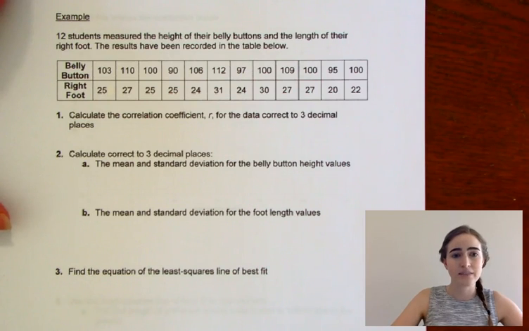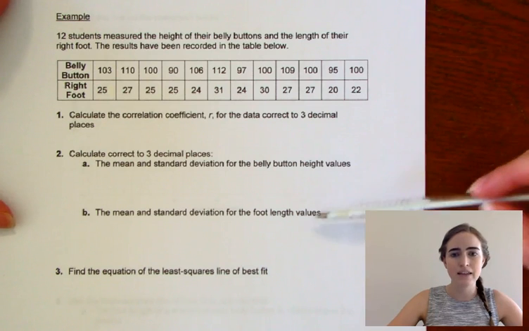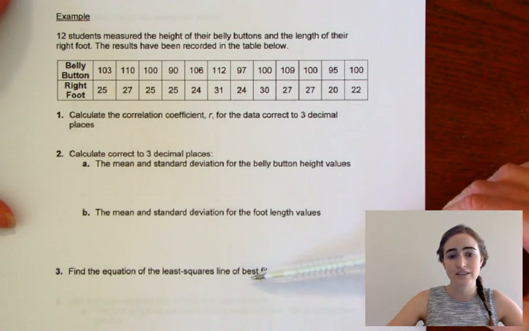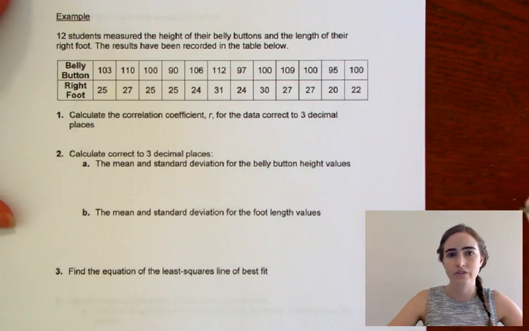Let's have a look at an example of that. Our example says that 12 students have measured the height of their belly buttons and the length of their right foot, and we've got all those numbers in the table. This example is going to step out each thing that we need to find and then ask us to find the equation. The first one it asks for is the correlation coefficient.